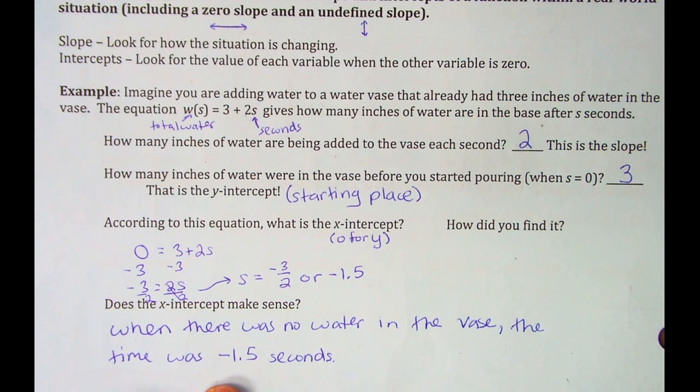So at negative 1.5 seconds in this situation, 1.5 seconds before this situation started, there was no water in the vase.